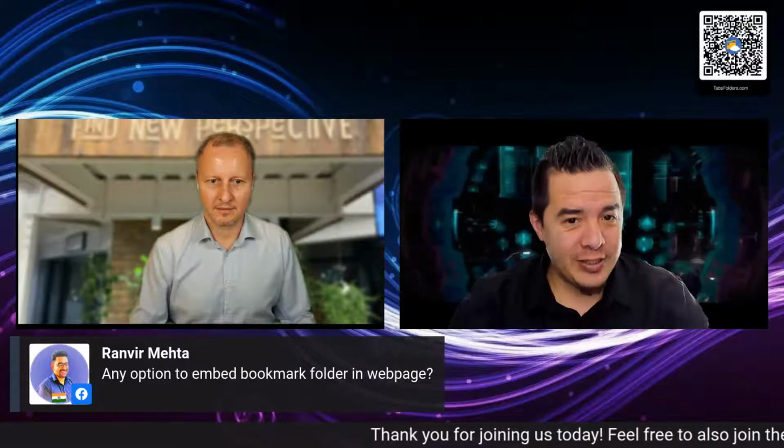Ranveer says, any option to embed a bookmark folder in a web page? I love that idea, because you can click save. Let's say there was an embed on this blog or on this website, and you click save, and it automatically saves to someone's TabsFolders extension or their TabsFolders account. That could really take off, because I don't see that done by any other tab folder or any other tab extension type company. I love that idea.